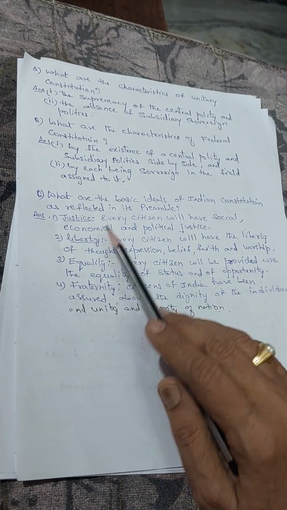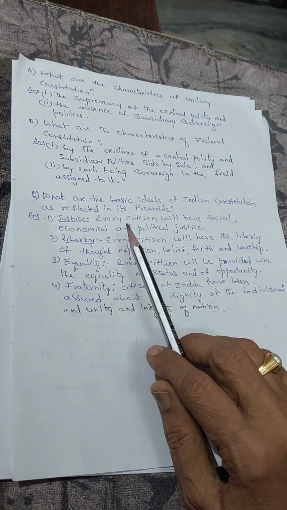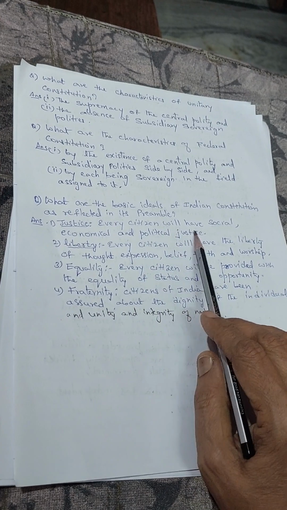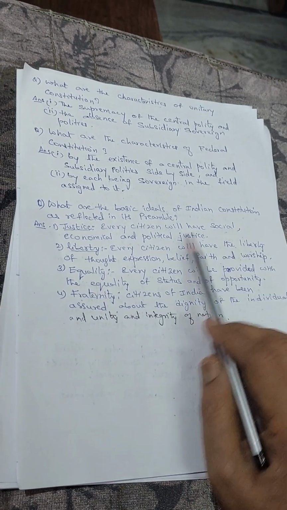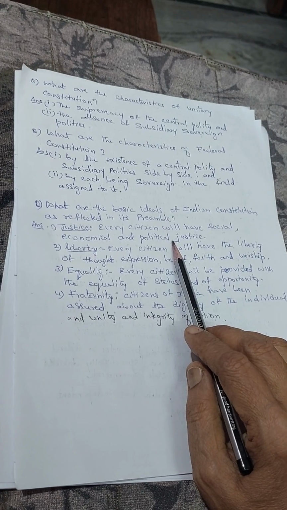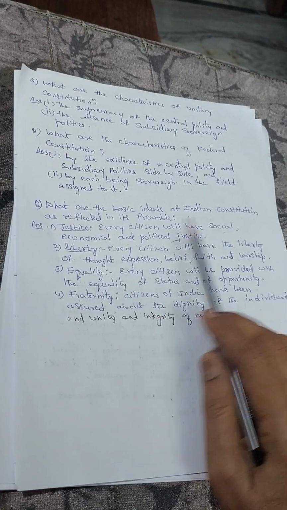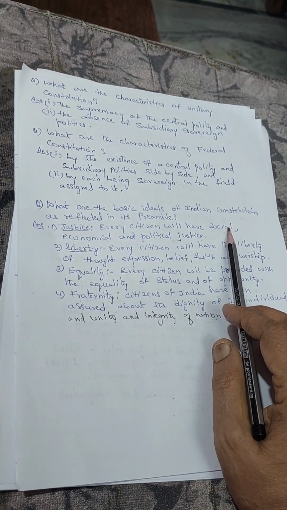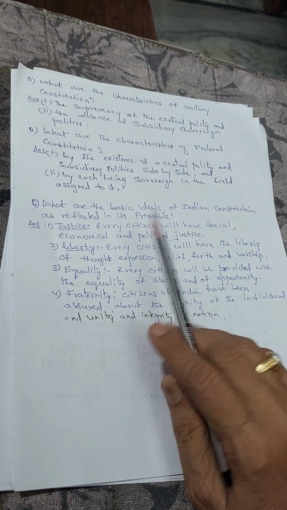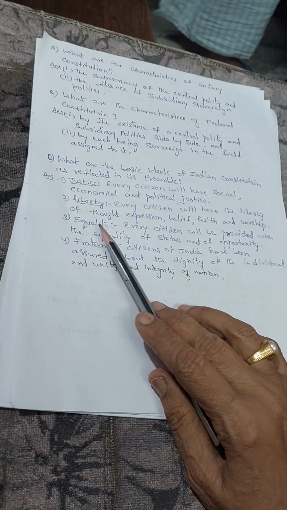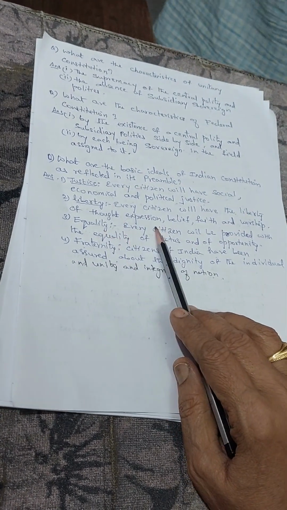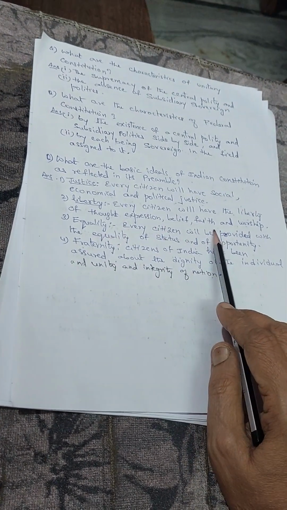Justice, liberty, equality, fraternity. Justice: every citizen will have social, economic and political justice. Political right to vote, economic right to work, and social right to life, children. Justice everybody has. And liberty: every citizen will have the liberty of thought, expression, belief, faith and worship.